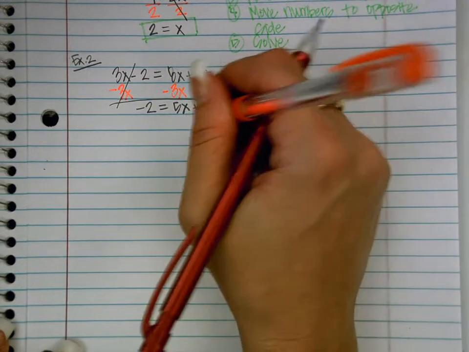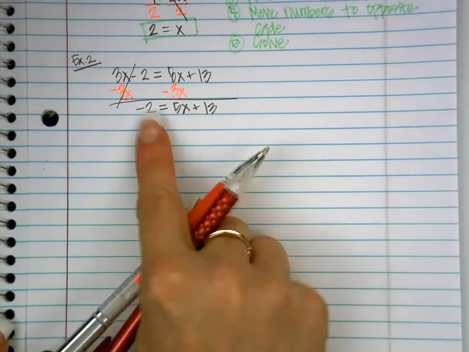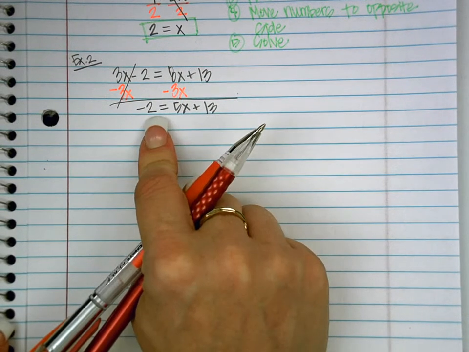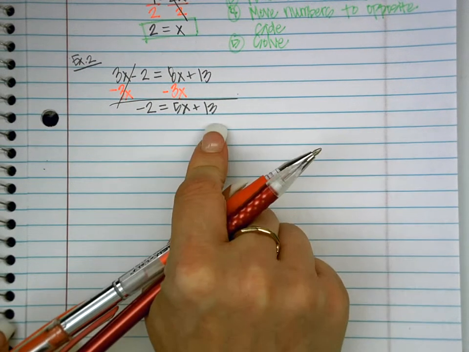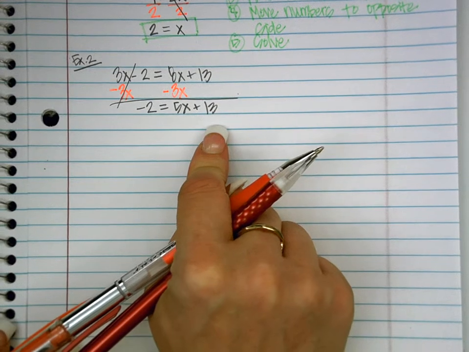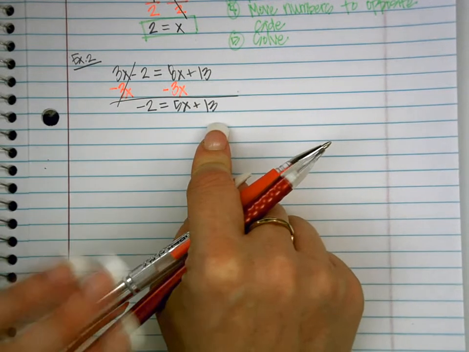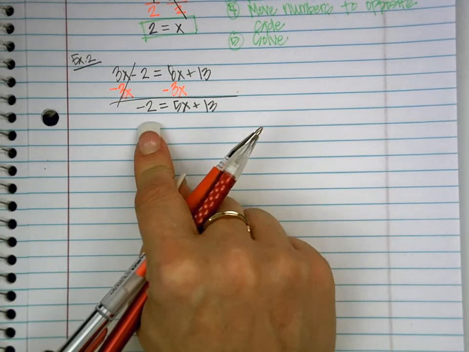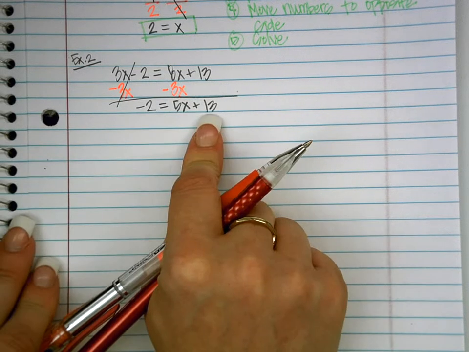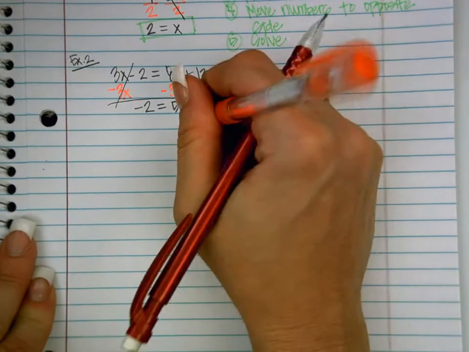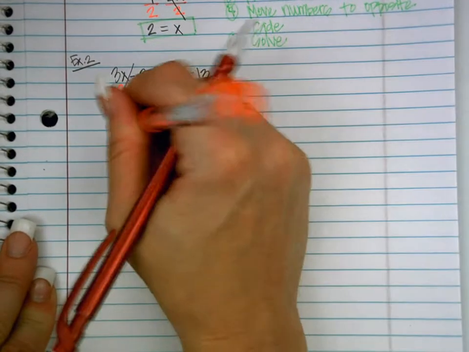Then I'm going to move the 13, right? Now, it seems like 2 is smaller, right? But we actually want to move the 13 because you want the numbers and the letters to be on opposite sides of each other. Otherwise, you just have to move them again. So we always move it so it's going to be on the opposite side. So we would subtract 13 from both sides.